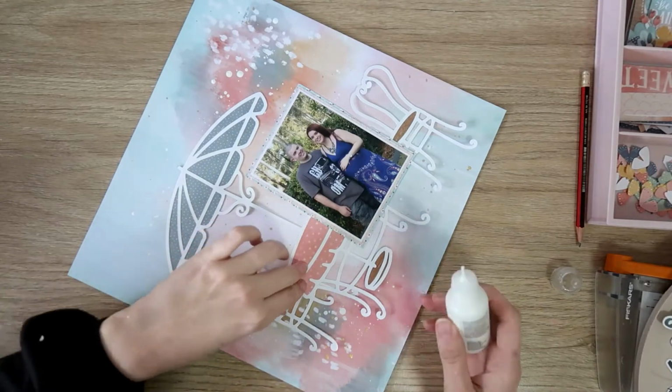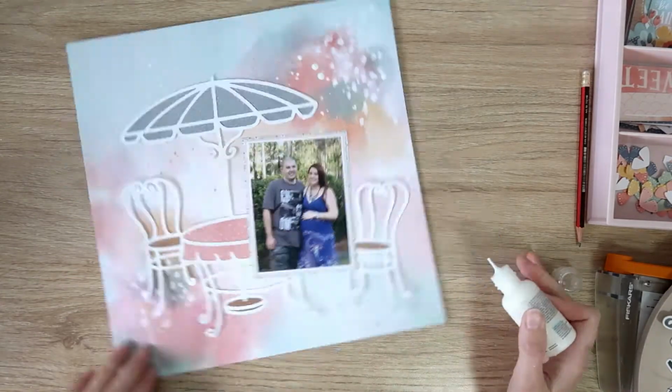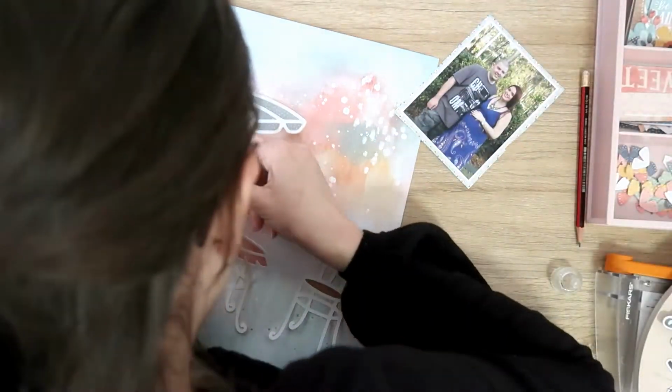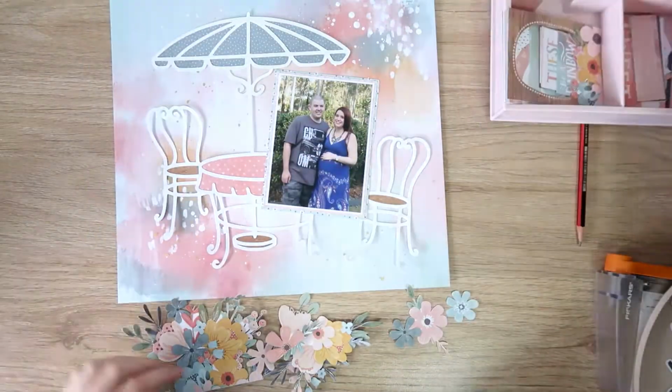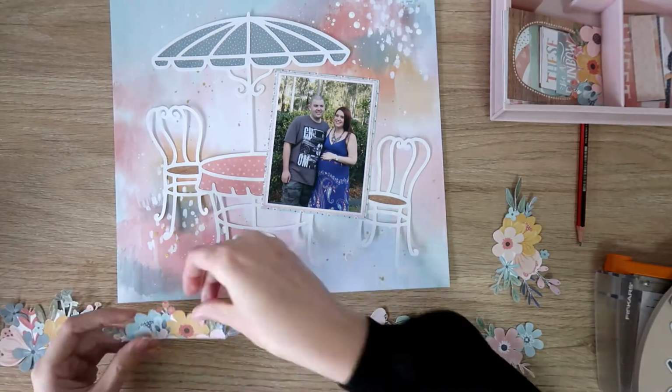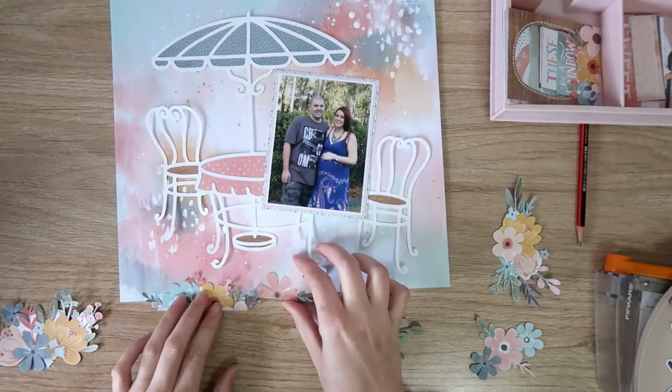I'm just going to glue my cut file down so that it doesn't move around too much while I embellish. I will add a title and some florals, of course. These are all ones I have fussy cut from the garden variety pattern paper. I've just gone ahead and fussy cut these off camera.